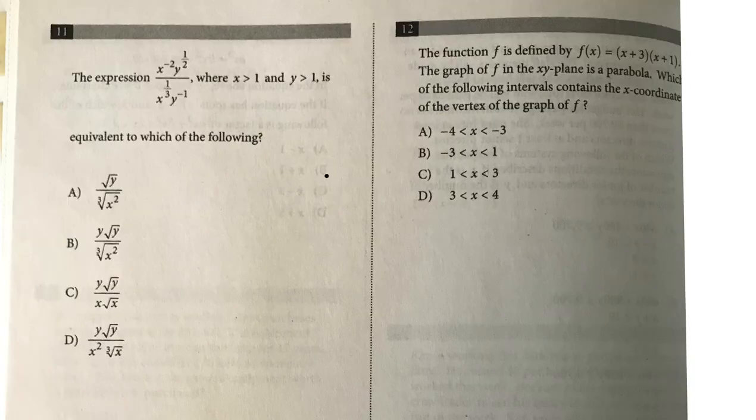Whiteboard 3, ooh, this looks fun. Okay, these are our rational exponents, where x is greater than 1, y is greater than 1. They're saying that because you can't have 0 in the denominator. Which one is it equivalent to? Well, if you have a negative exponent like this one, we're going to move it down to the bottom and make it x squared. Fractional exponent, remember the bottom goes on the seat, so this is going to be the square root.